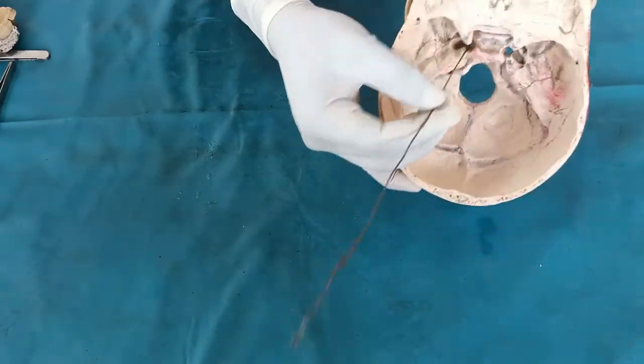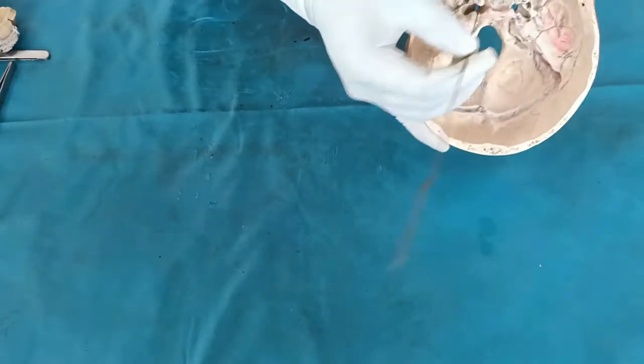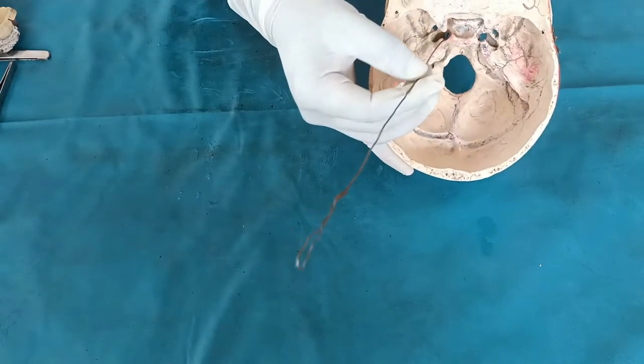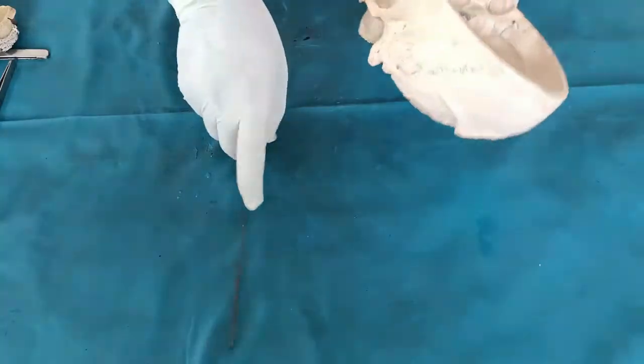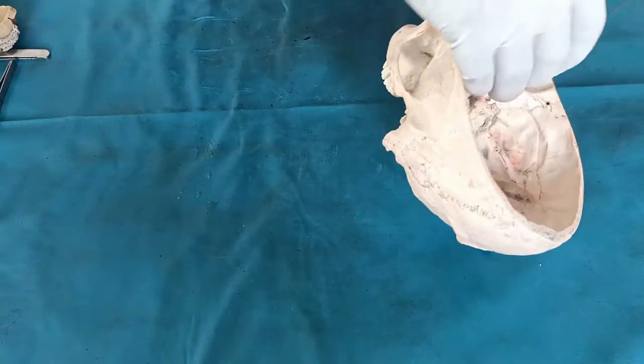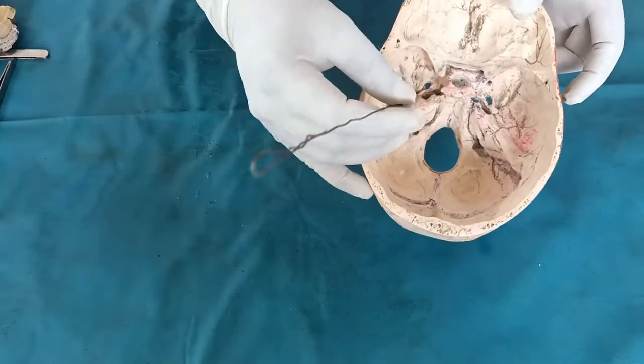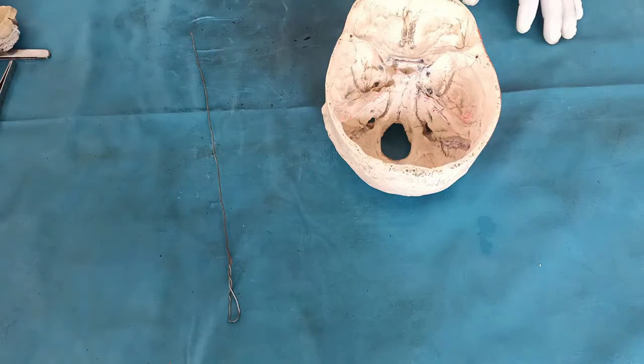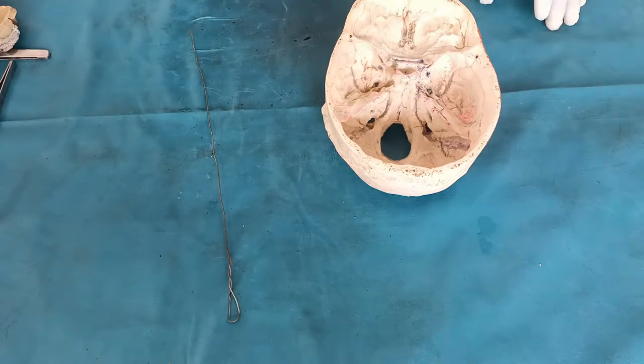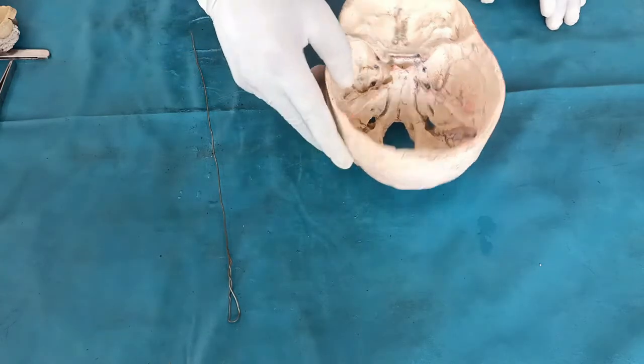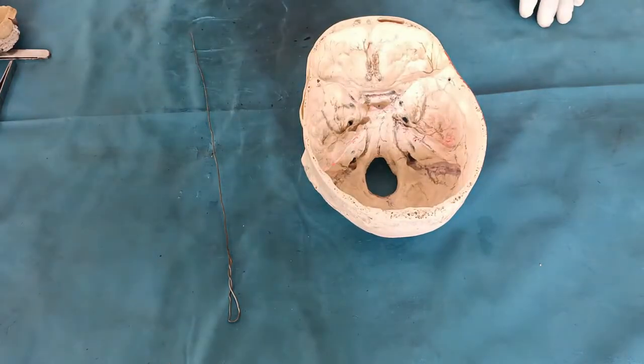This foramen we are calling foramen lacerum. This is the foramen lacerum. There is no structure passing through the foramen lacerum except emissary veins, because in living individuals, this foramen lacerum is covered by cartilage.